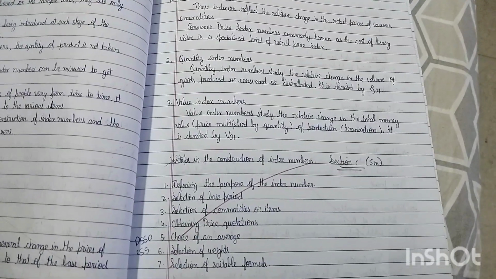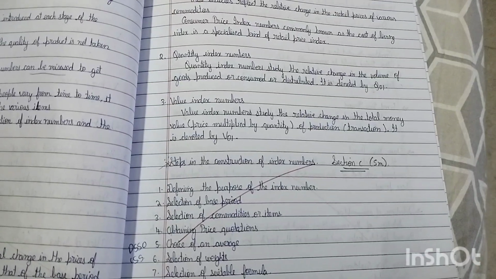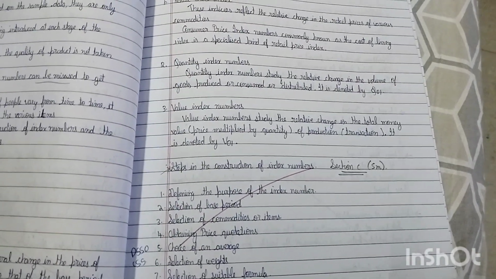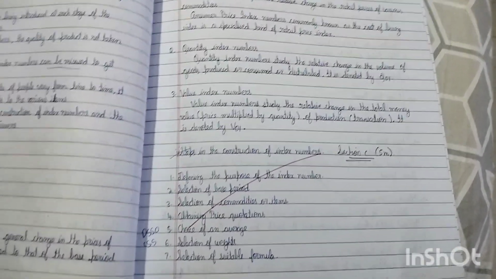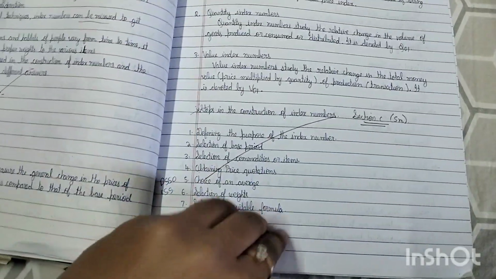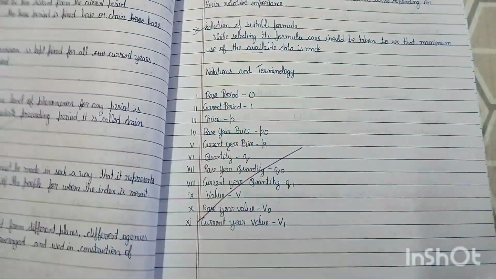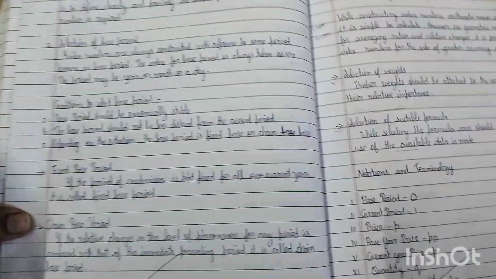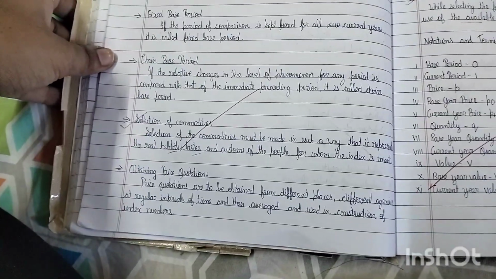Steps in construction of index number: defining the purpose of index number, selection of base period, selection of commodities or items, obtaining price quotation, choice of an average, selection of weight, selection of suitable formula. This might come in Section C for 5 markers. They might also ask to explain any one or two. So you can write selection of commodities.